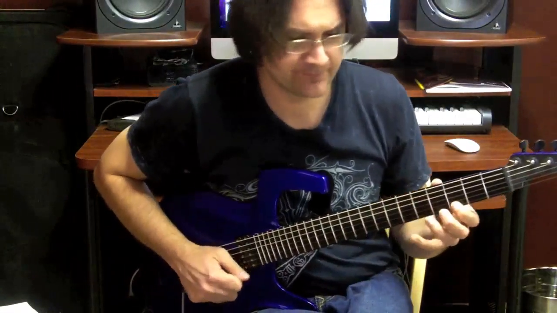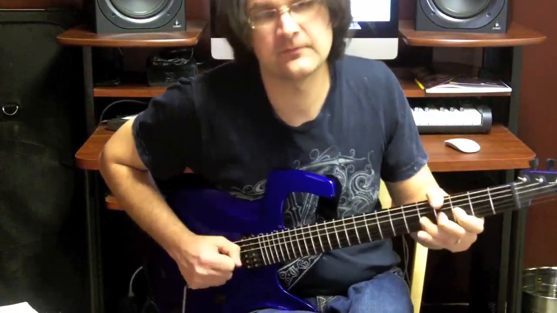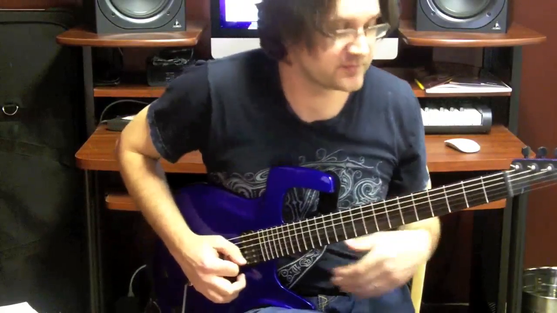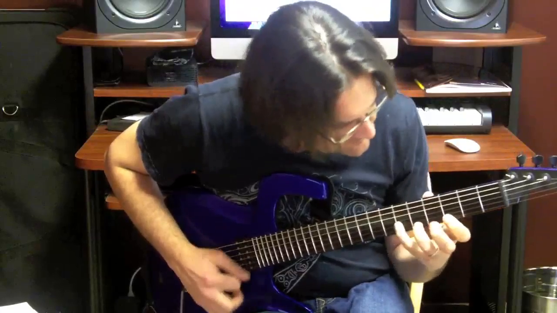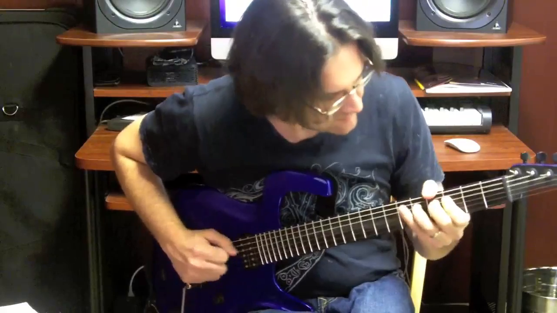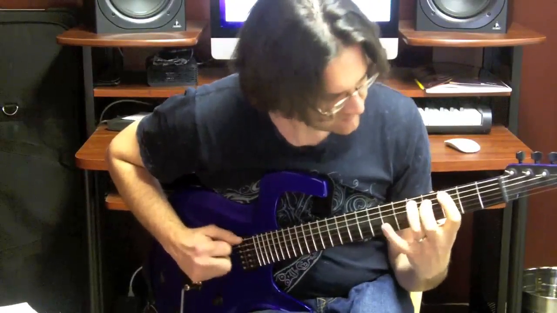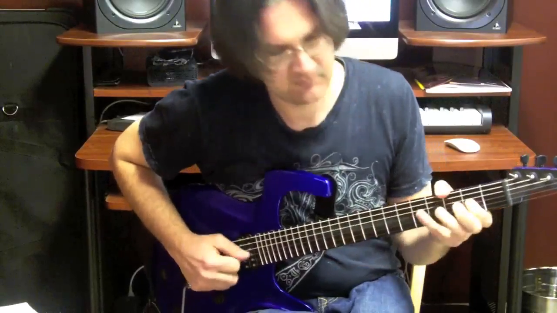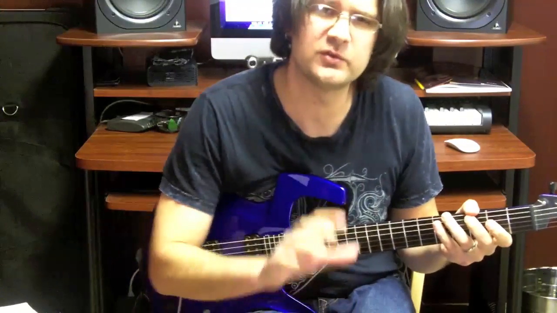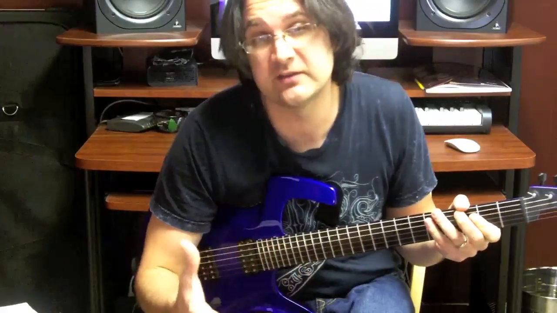G Dorian. When I'm going to change, I'm going to think into a G Phrygian. Take a look at that. It's a lot more coherent because I don't have to switch roots. I'm visualizing everything from the same root, which in this case is G.